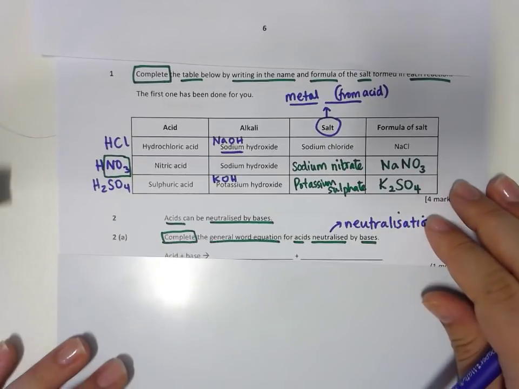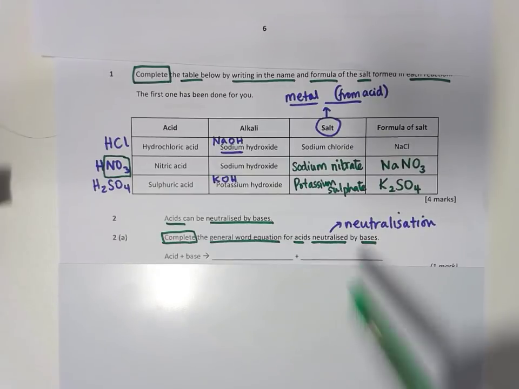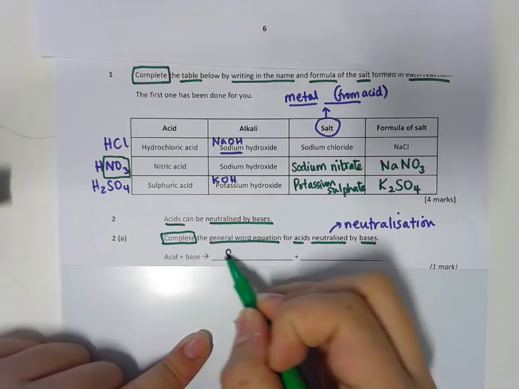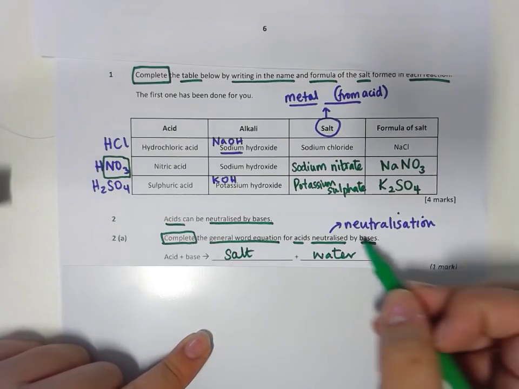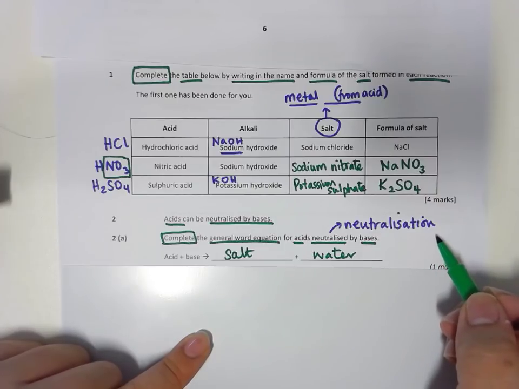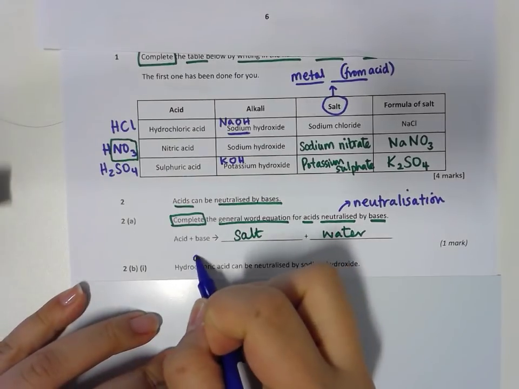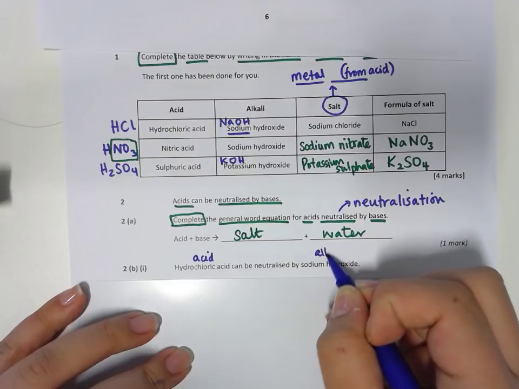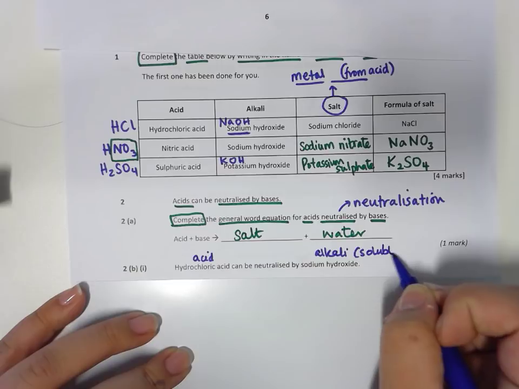Okay, next, acids can be neutralized by bases. The general word equation for acids being neutralized by bases is acid plus base produces salt plus water. Remember, this is a neutralization equation. We have hydrochloric acid being neutralized by sodium hydroxide. Hydrochloric acid is our acid here, and sodium hydroxide is our alkali, alkali because it is a soluble base.